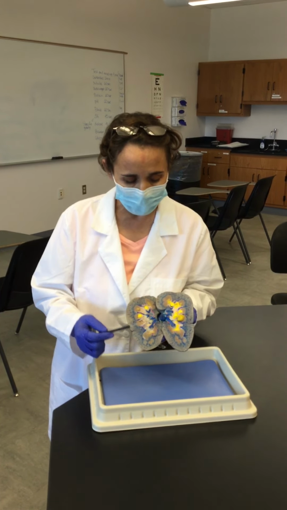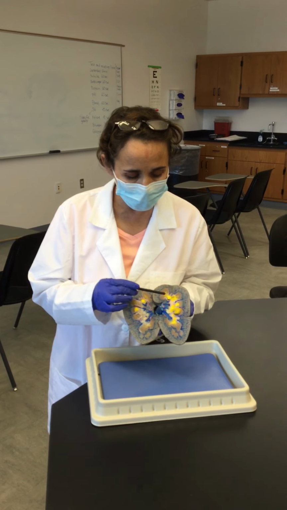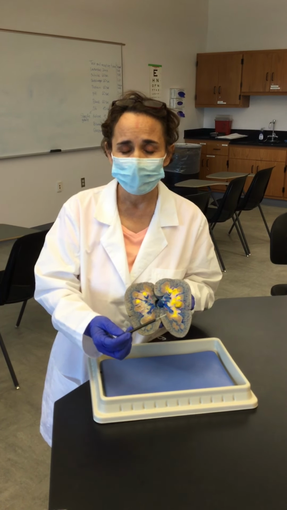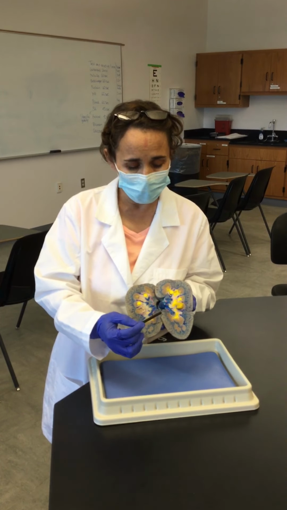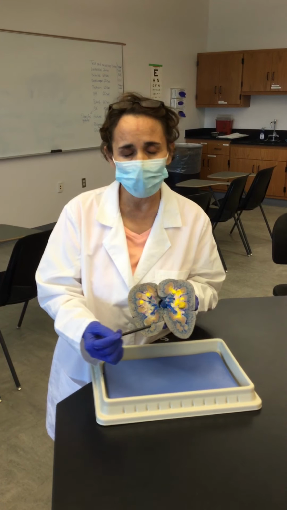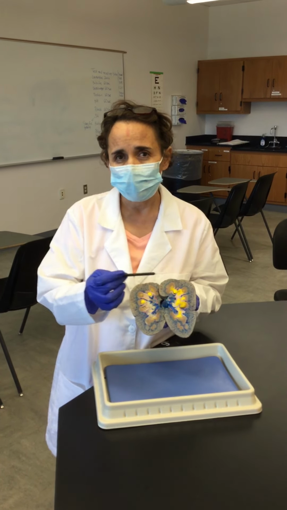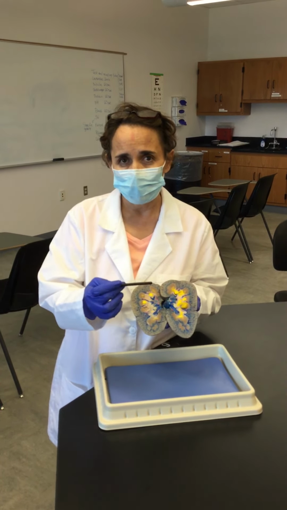And within the pyramids, we have the part of the nephrons that are called the collecting ducts. So that's where the urine is drained, and also we have the part of the nephrons that we call the loops of Henle. So we basically produce and concentrate urine within the medulla.